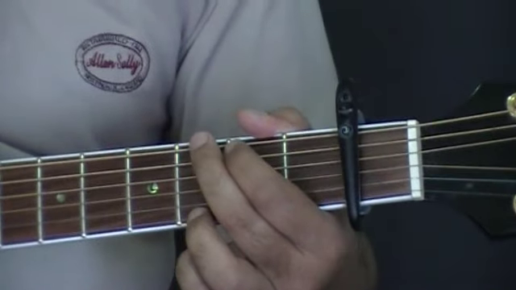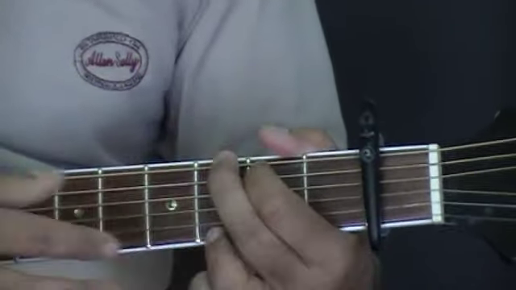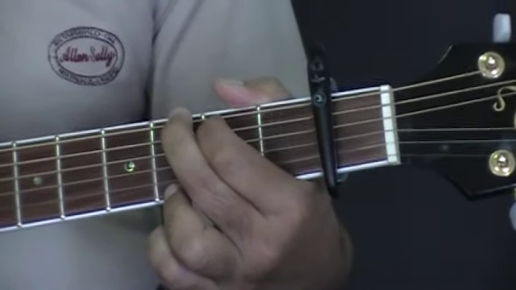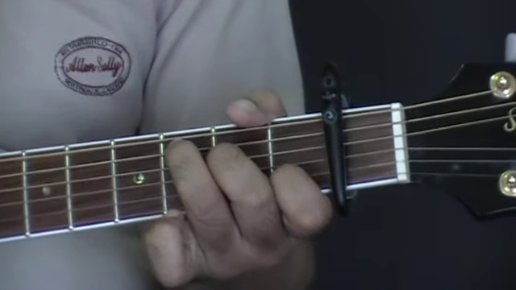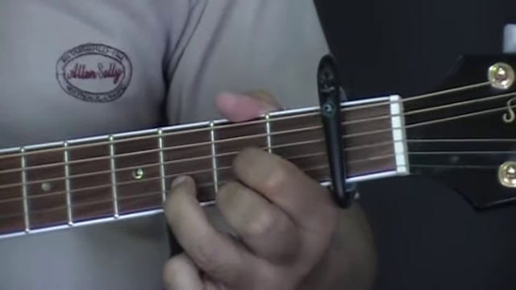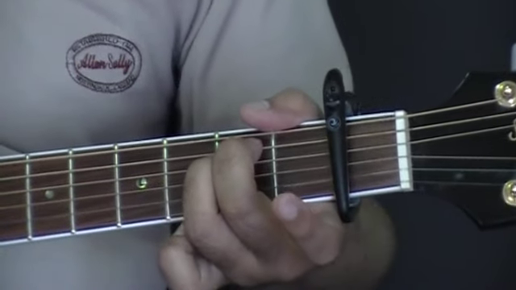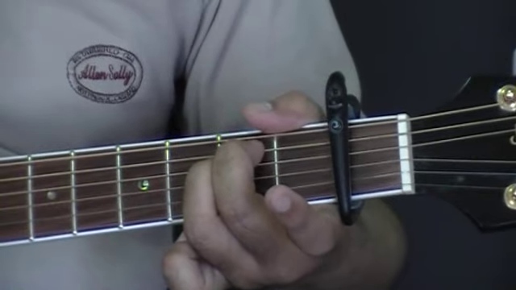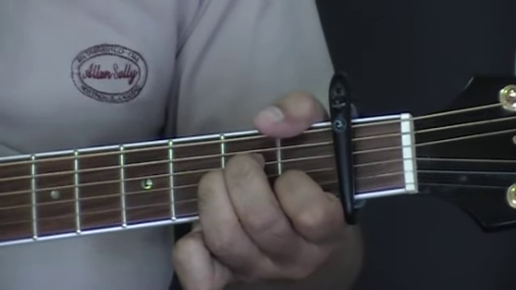So what this does is, when you're playing the shape of G major, assuming that this is the nut, it actually produces the sound of G sharp major. When you are fretting it the way you fret C major, it's producing C sharp major. This looks like D major, but it's actually producing D sharp major. This is E minor shape, but it's producing F minor. A minor shape, which is producing B flat minor.